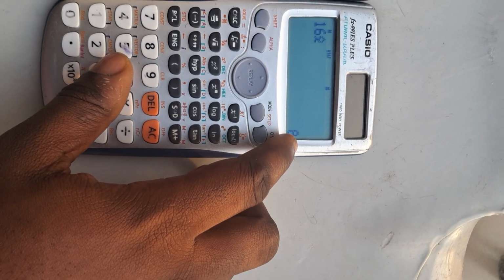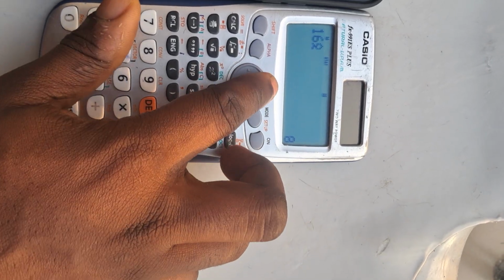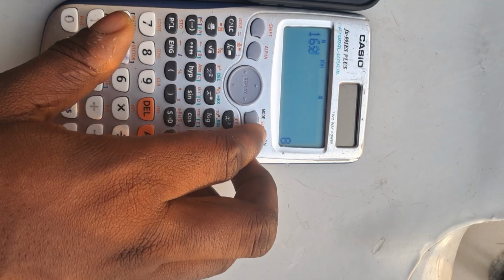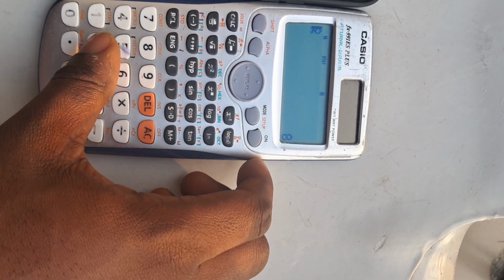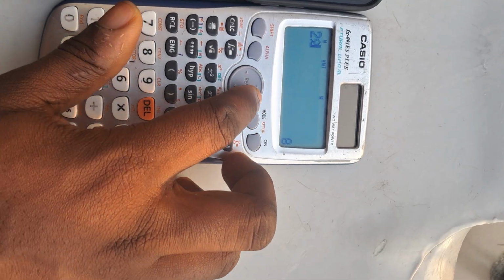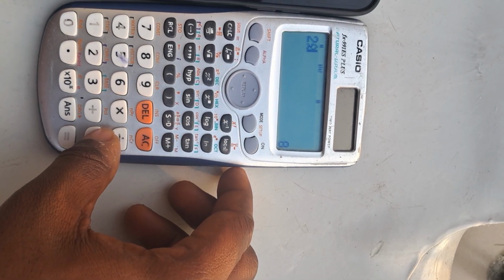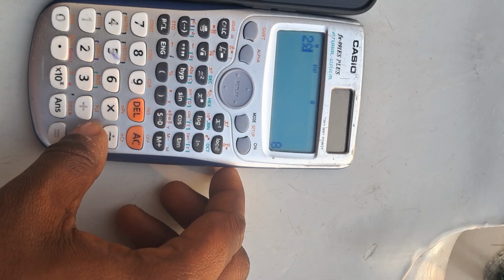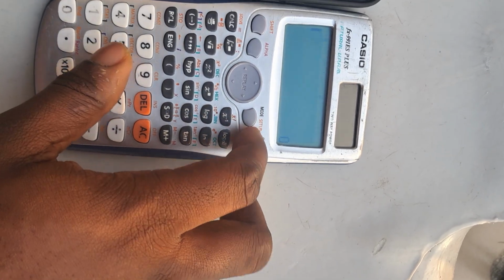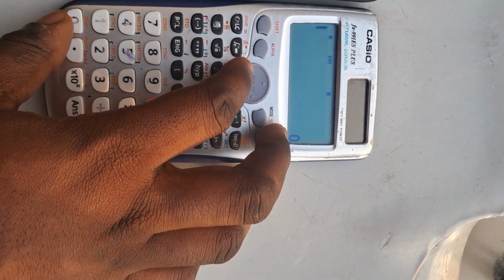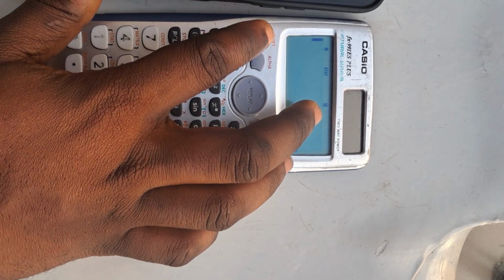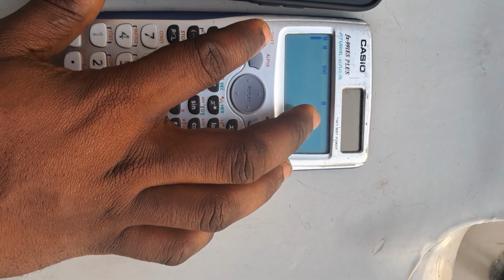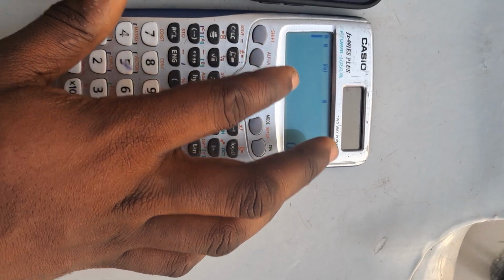If you are told to look for the common difference now, you know the formula: the common difference is the second term minus the first term. The second term value minus the first term value.